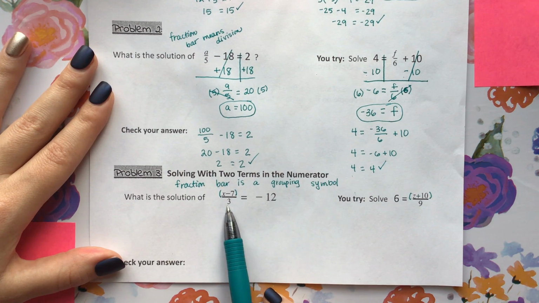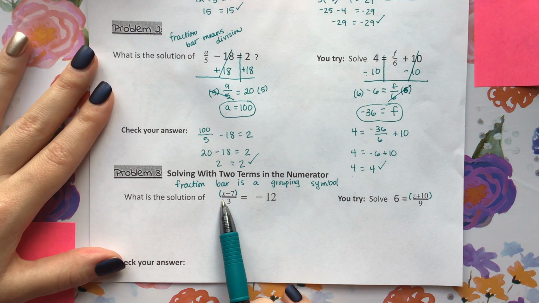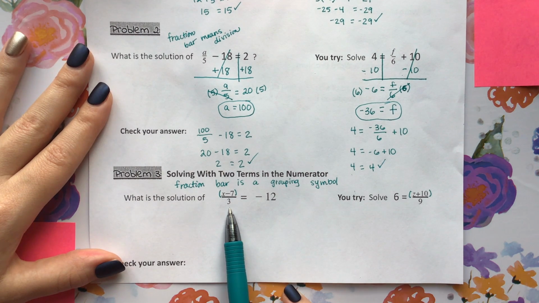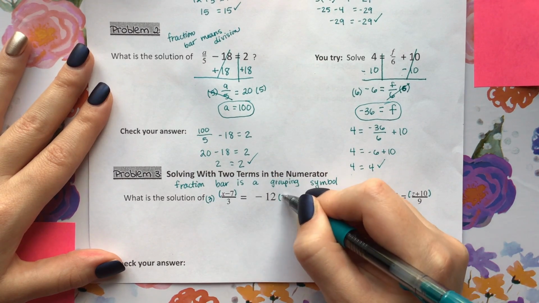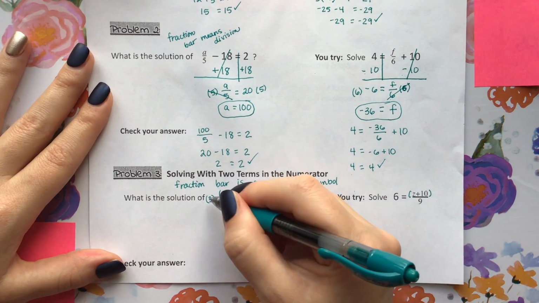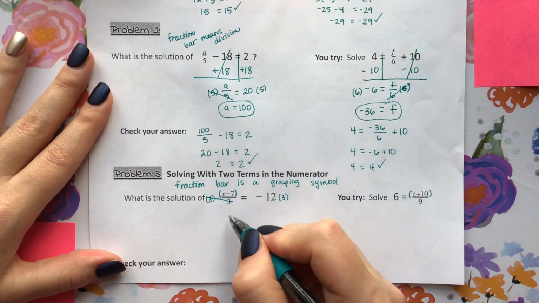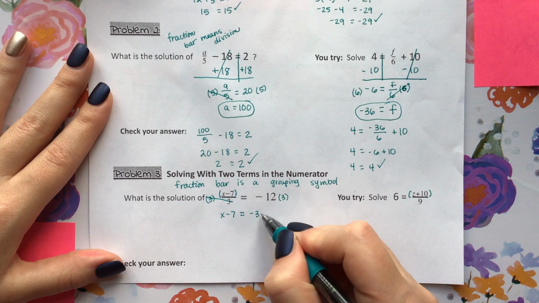So we have x plus 7 divided by 3 is equal to negative 12. You go to the side with the variable, and we have all of this stuff divided by 3. Well, we have to do the opposite of dividing by 3 in order to isolate the variable. The opposite of dividing is multiplying, so I'm going to multiply by 3 on the left and multiply by 3 on the right. These 3's now cancel, and I'm left with everything in the top. The top stays the same. I have x minus 7 is equal to negative 36.